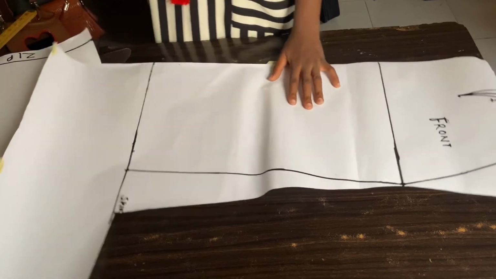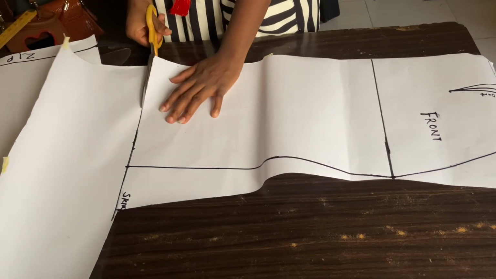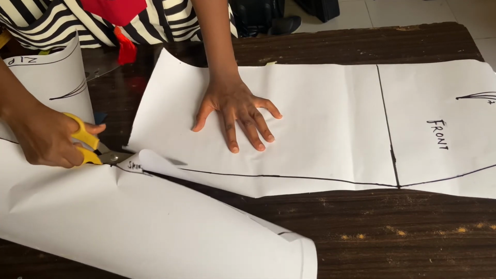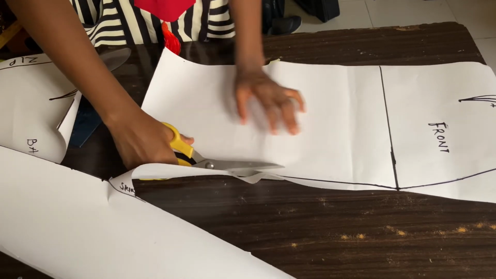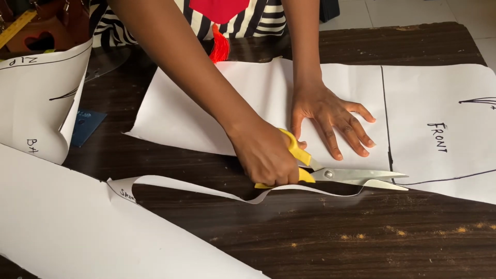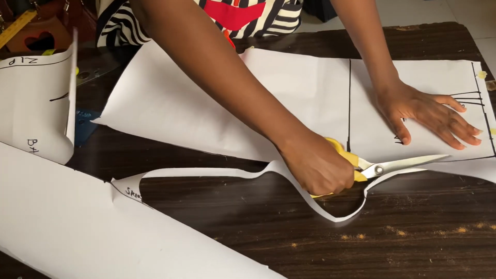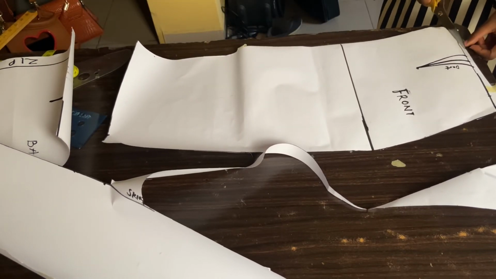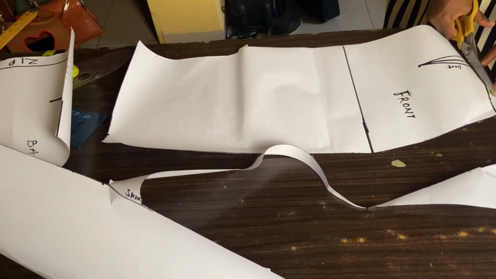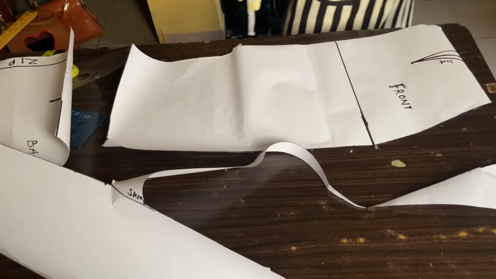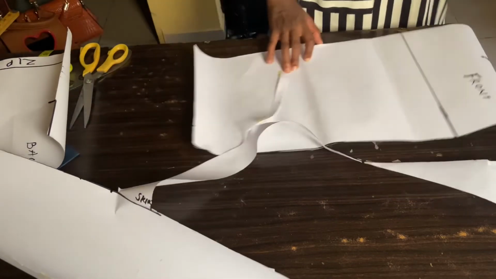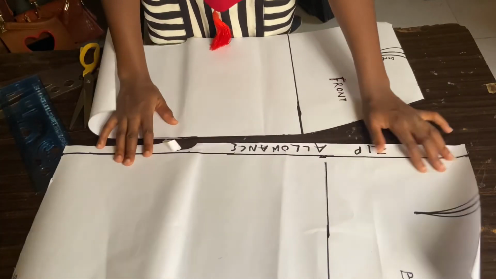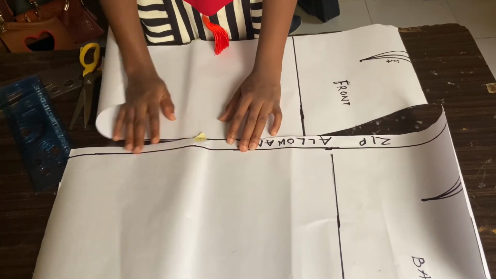So right now, I'm also going to cut the front pattern. So we are done. I'm done drafting my skirt pattern. In my next video, I will show you how to cut on the material and to sew it.